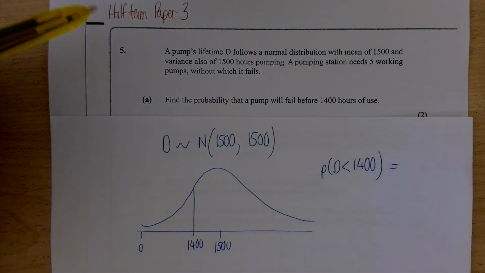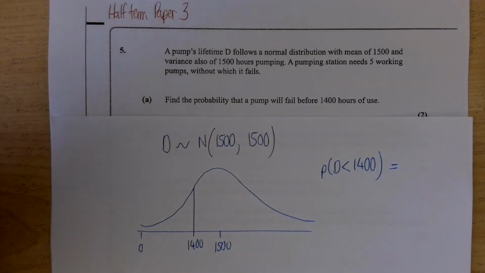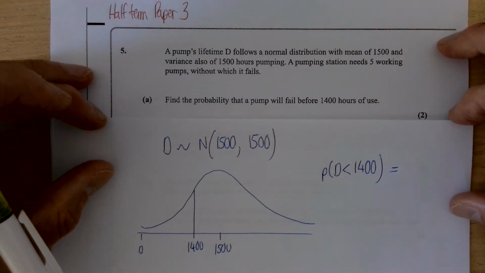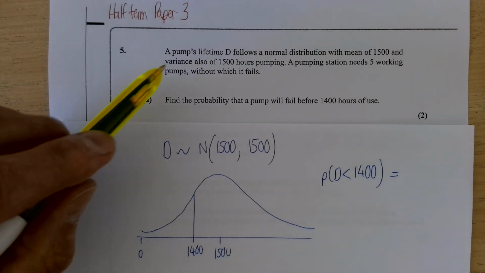Okay, I'd just like to go through question 5 in the mechanics part of the half-term paper I gave you. So this is the Maths Made Easy paper. I think this is a really tricky question, but I think it's also really worth covering because it combines the normal distribution with conditional probability.